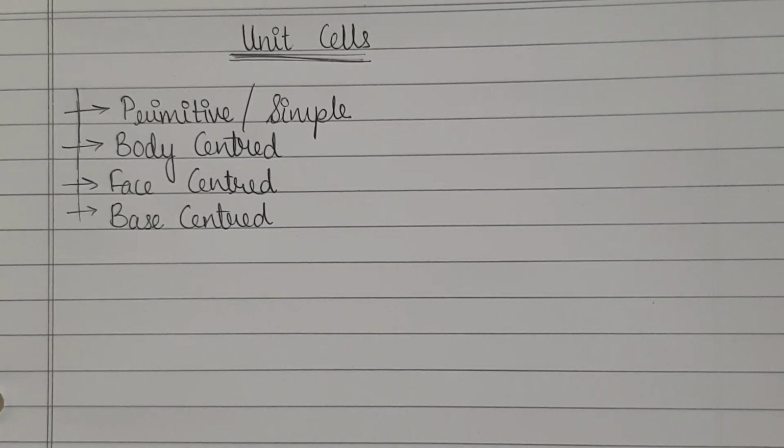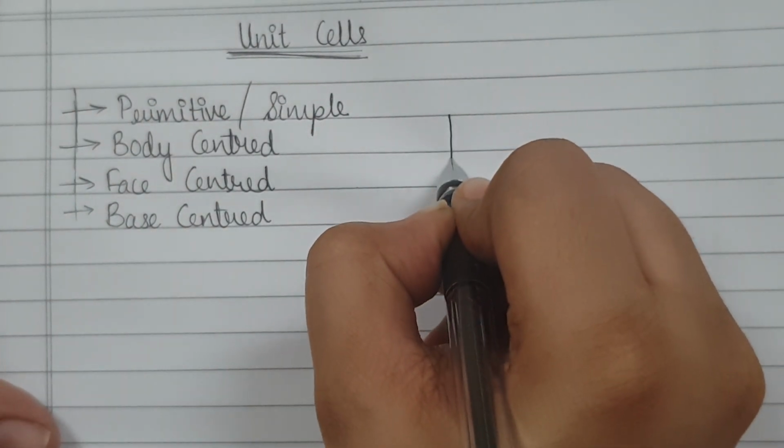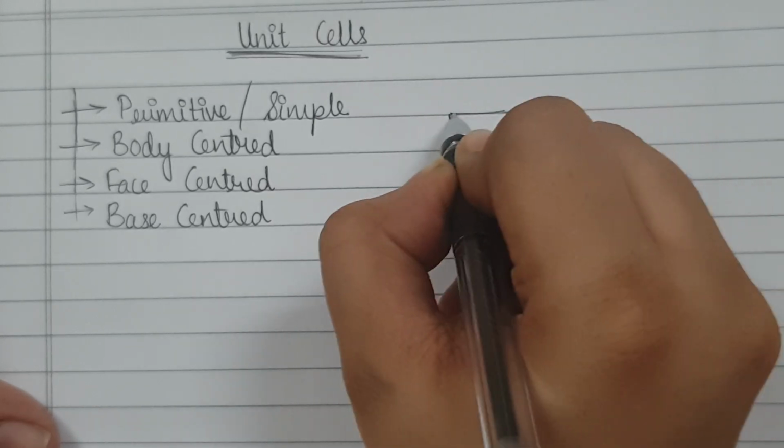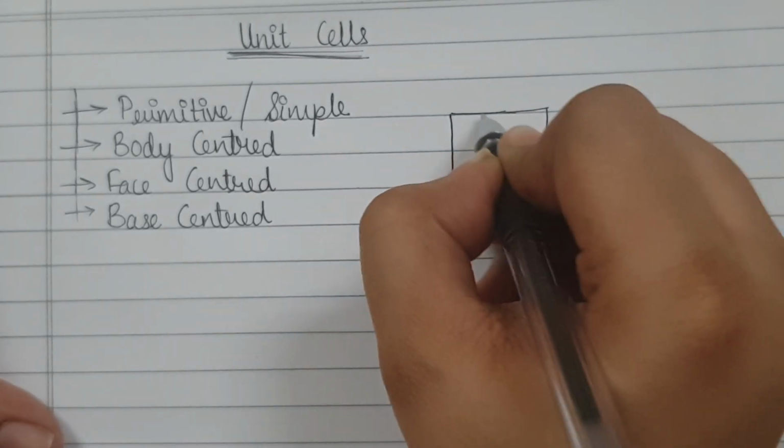So first we'll understand ये कौन से unit cells हैं. Primitive and simple. Okay. These are the two names of the same kind. So now suppose ये है हमारा unit cell. Correct. ये सिस्टम बार बार रिपीट हो रहा है.